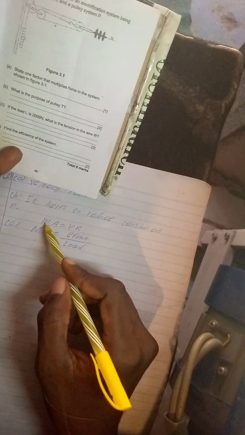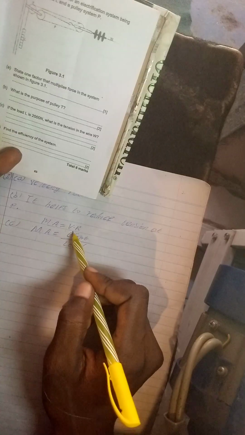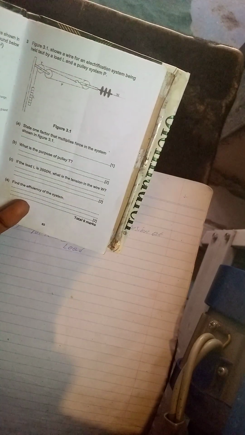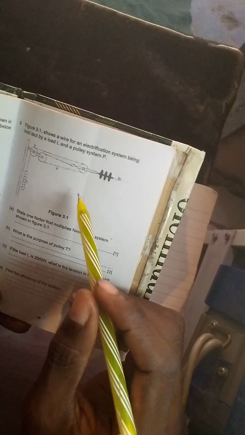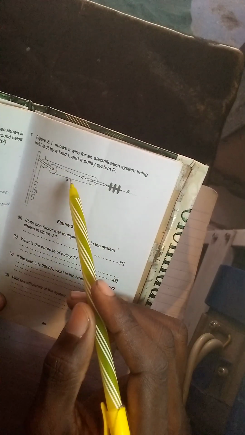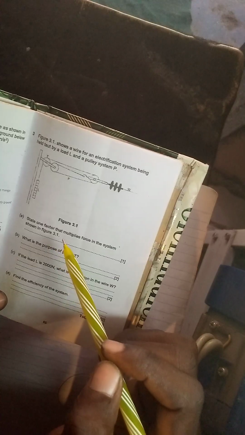Since mechanical advantage is equal to velocity ratio, to find the velocity ratio in the pulley system, just simply count the lines which are being formed between the wheels. So we have this wheel and that wheel, and the lines being formed between these two wheels are 1, 2, 3, and that is your velocity ratio.